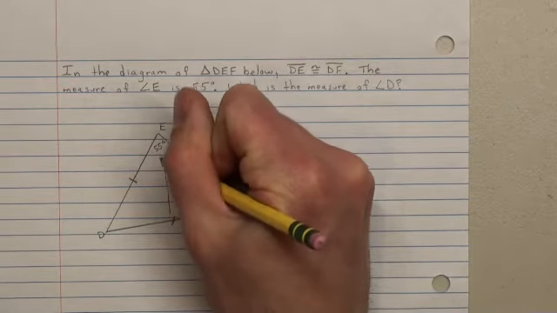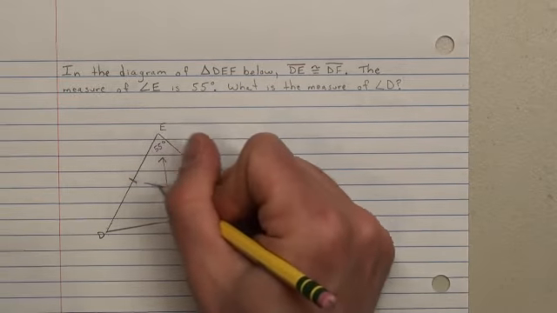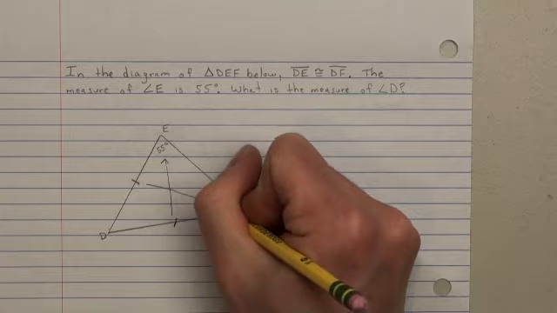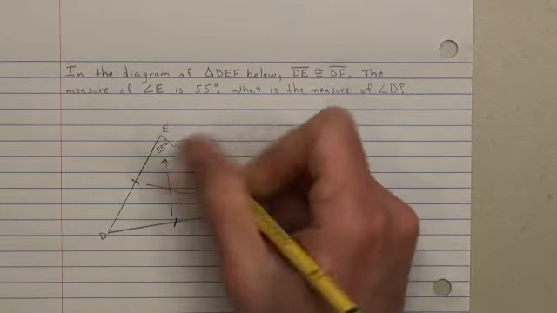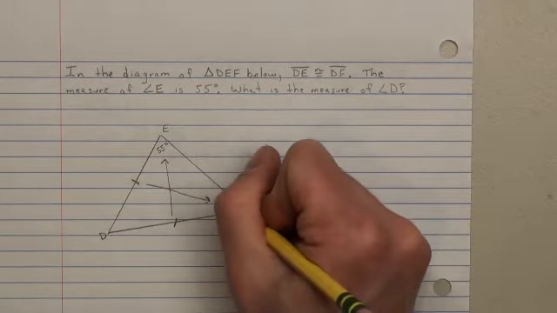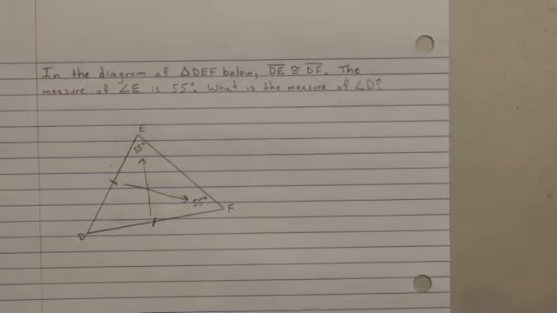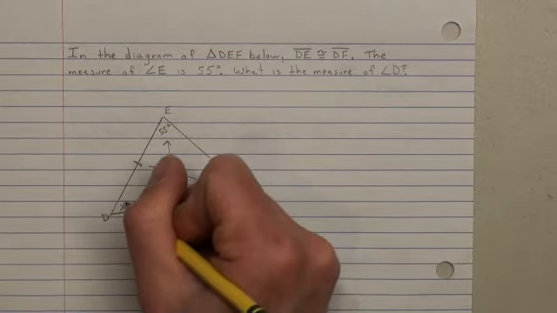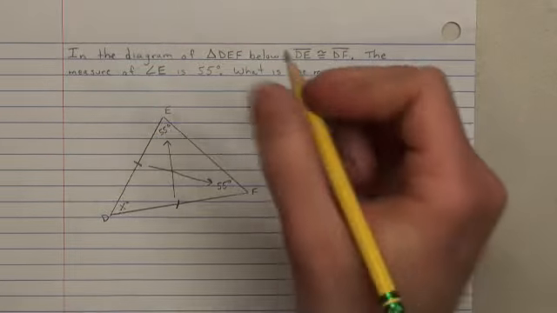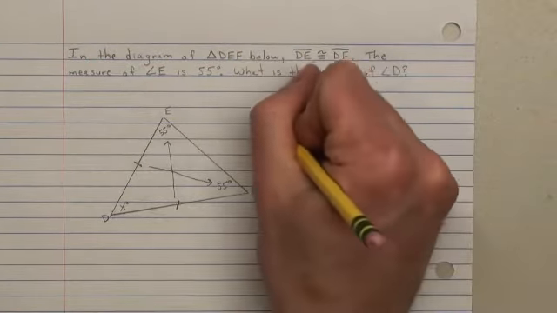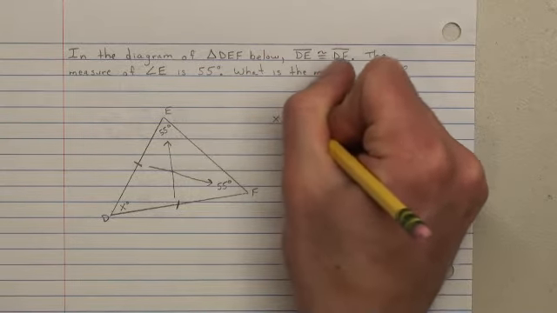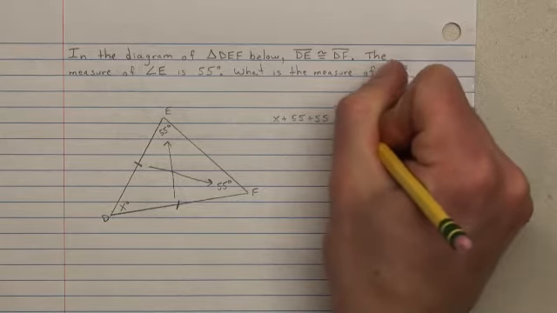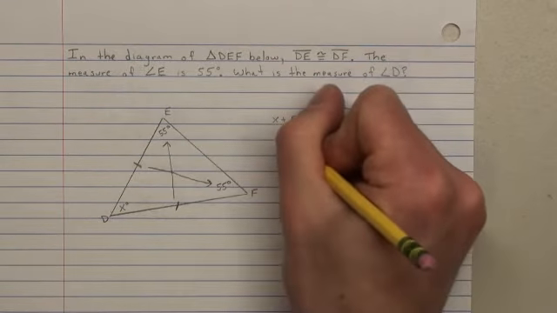Alright, remember the angles that are across from the congruent sides are congruent. They're called the base angles of the isosceles triangle. So if E is 55, I know that F is 55. Okay? What I'm looking for is D, so let's call that X. So now I just solved this problem. X plus 55 plus 55 equals 180.